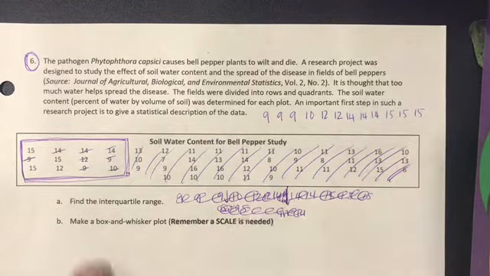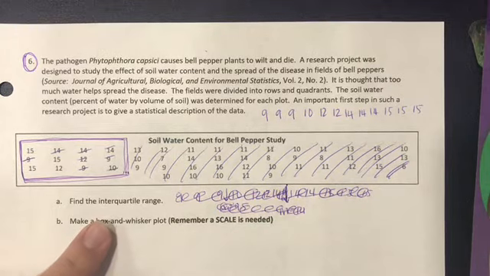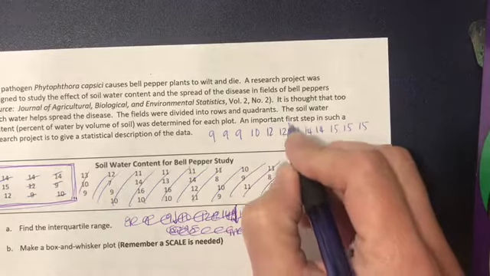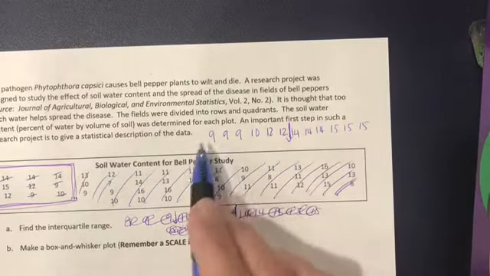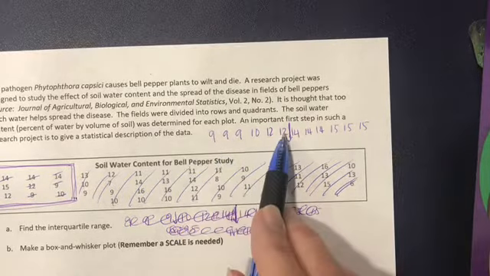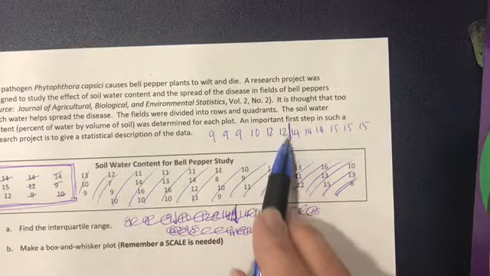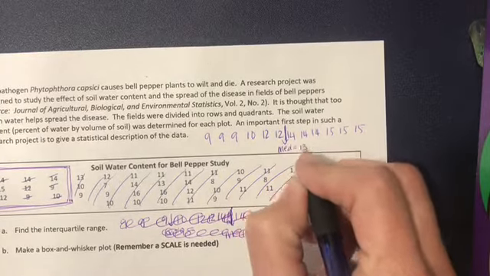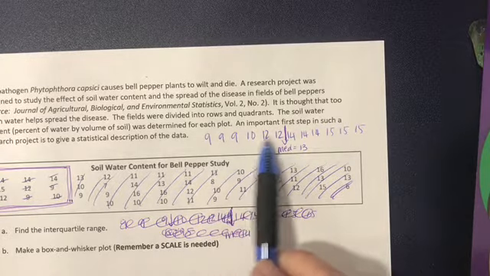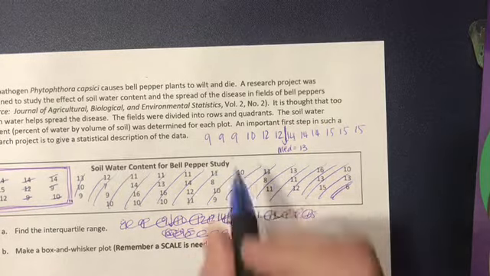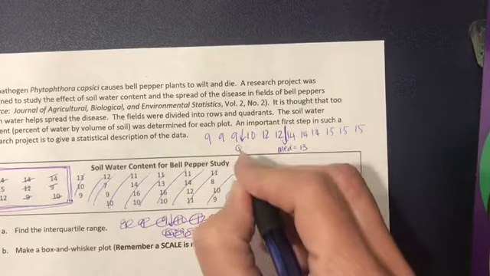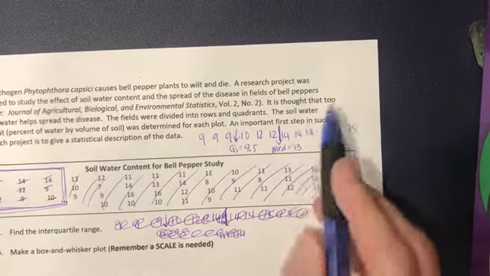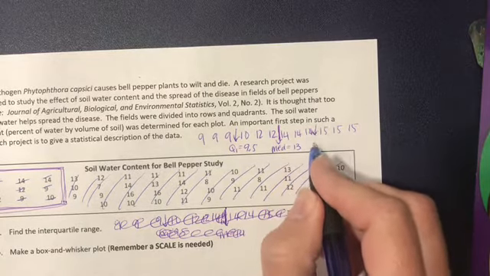So I put my numbers in order, and we're asked to find the interquartile range, but before you do that, you need to start with the median. Remember, the median is the middle. Since we have a list of 12 numbers, we would go halfway in between these two. So the median is going to be 13. The Q1 would be the middle of these 6 numbers. So Q1 is going to be 9.5. And then the Q3 is going to be in between these numbers.